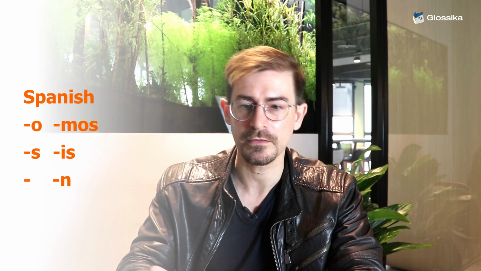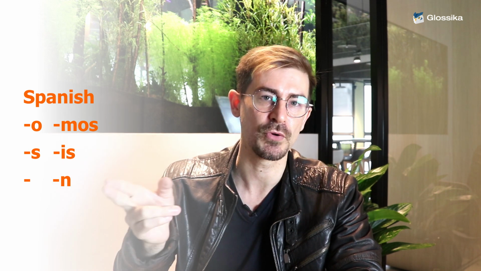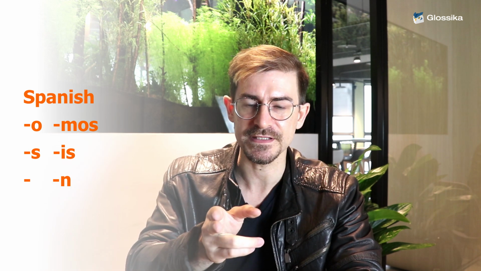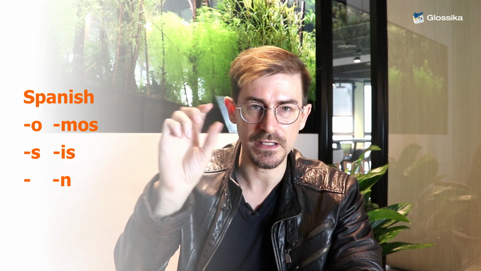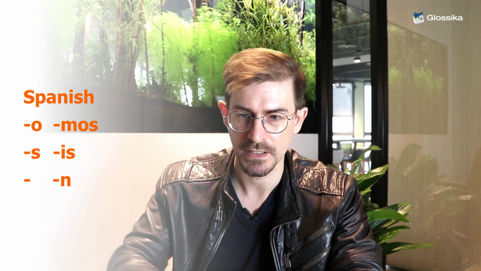If we look at Spanish, for example, if we take the verb poder, or puedo, puedes, puede, podemos, podéis, and pueden. So what you have here is the o, s, and then a 0 ending, and then mos, is, and en for most of the verbs.